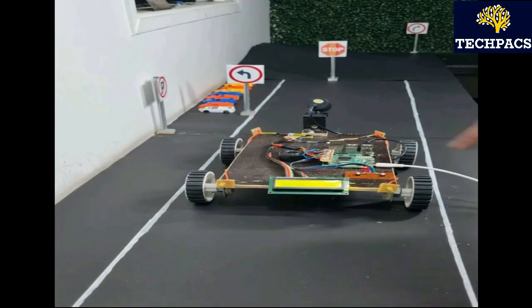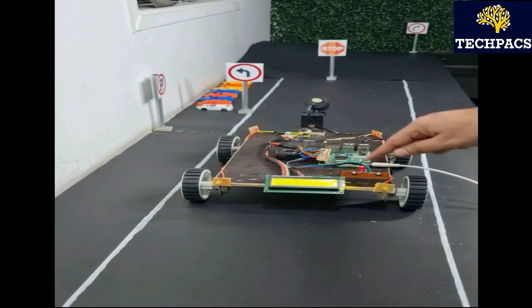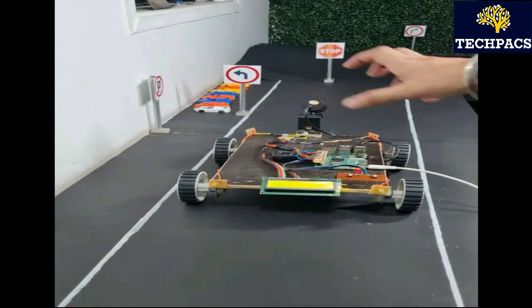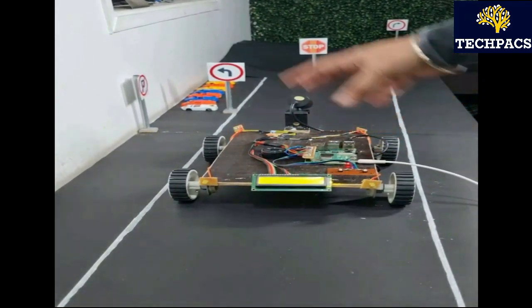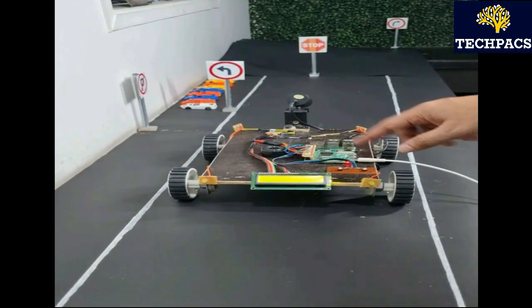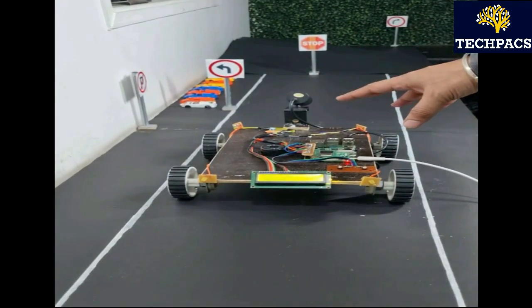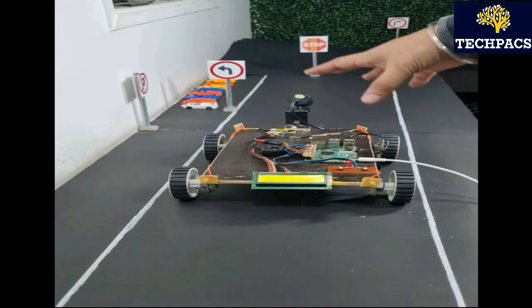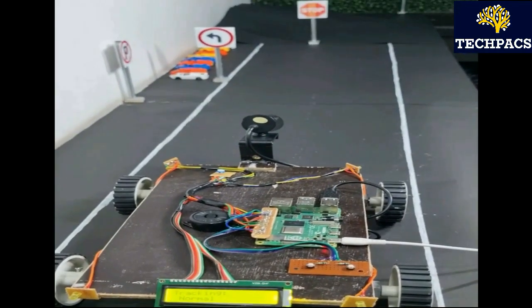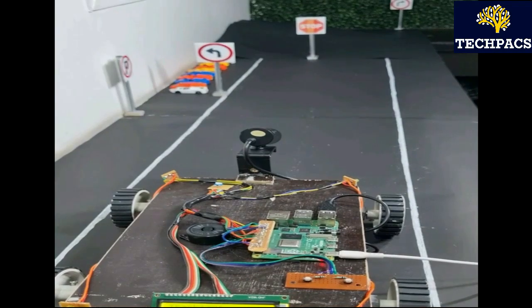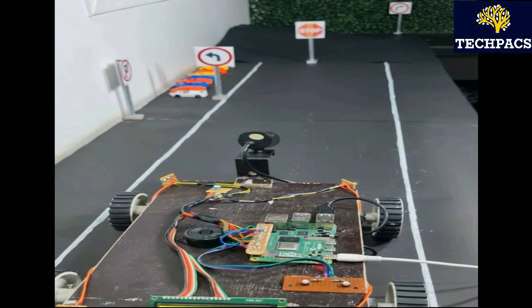So this is how it works: if the indicator is given and the lane change is detected, there will be no alarm, but lane active will be shown here. If the lane change is detected but no indicator is given, it will alarm the driver that there is an automatic lane change detection. Now we will see if I'm moving in the right lane while giving the indicator, whether it is giving the alarm or not.